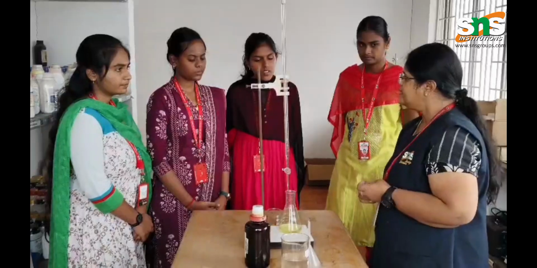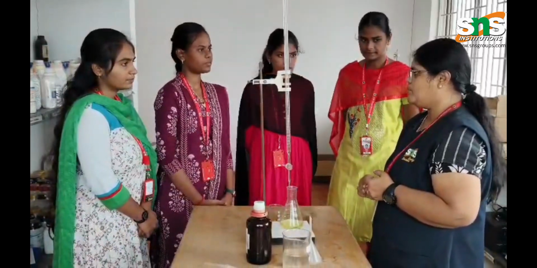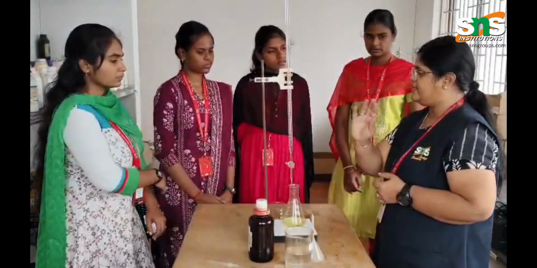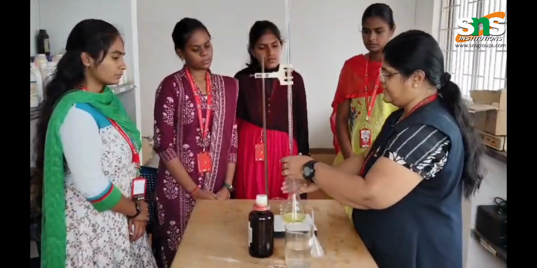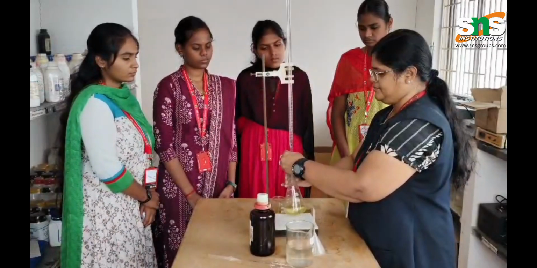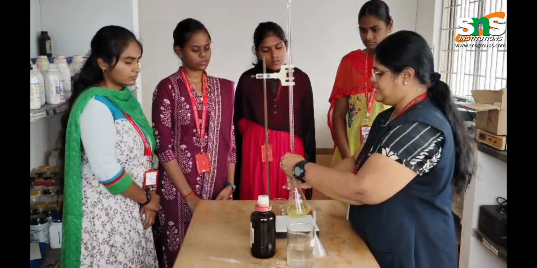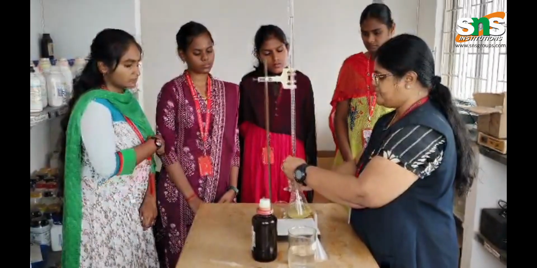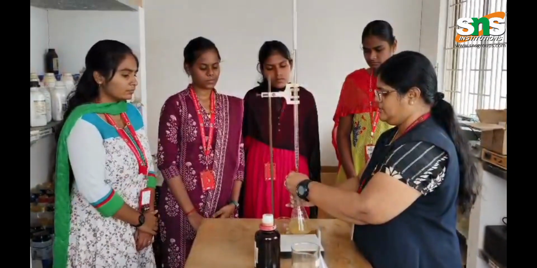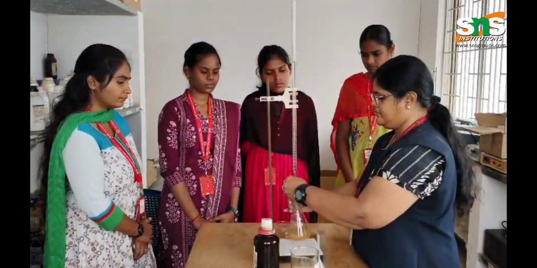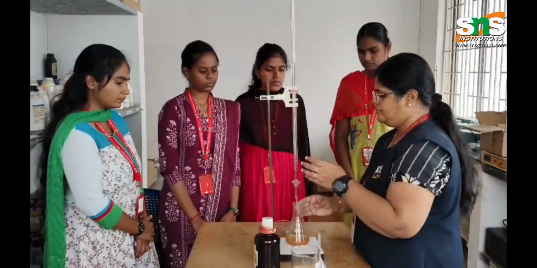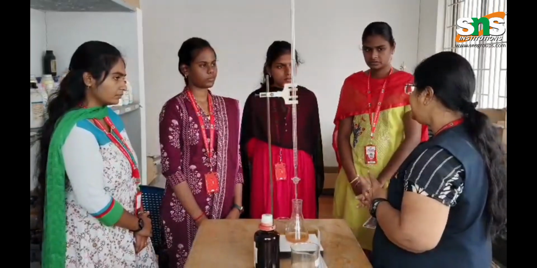What is the indicator? Potassium chromate. So I have added the indicator over here and we have taken the silver nitrate. Now we are going to titrate this. I am titrating this. If you get this reddish brown color, it is the endpoint.